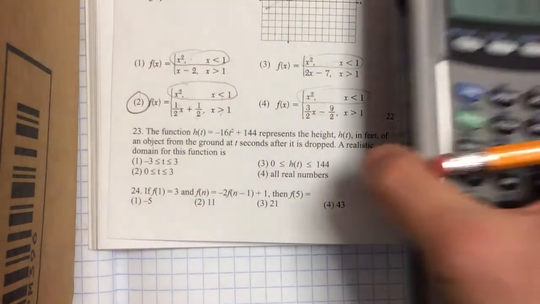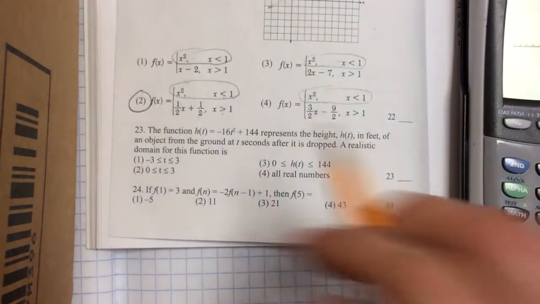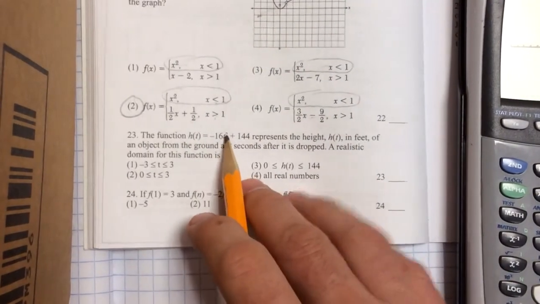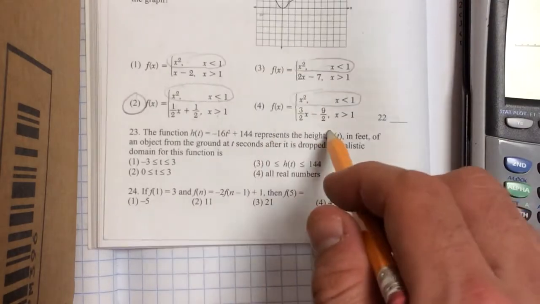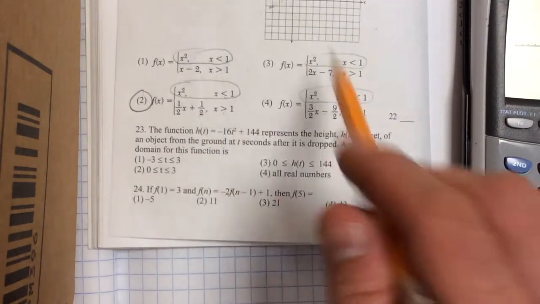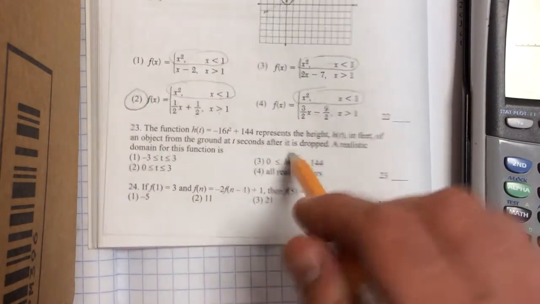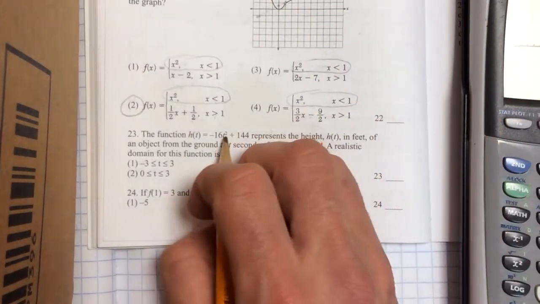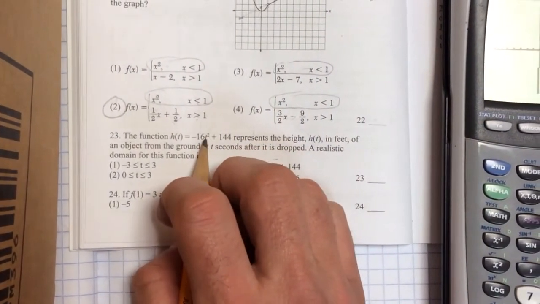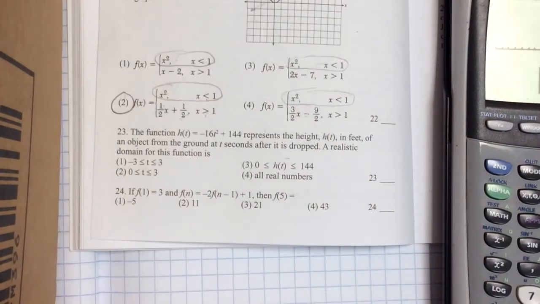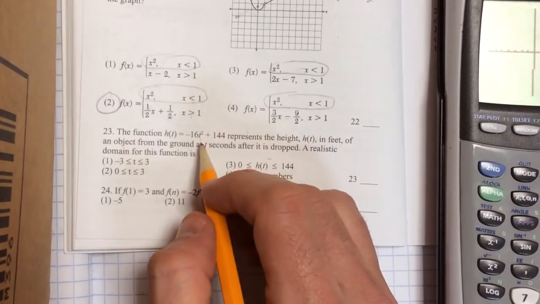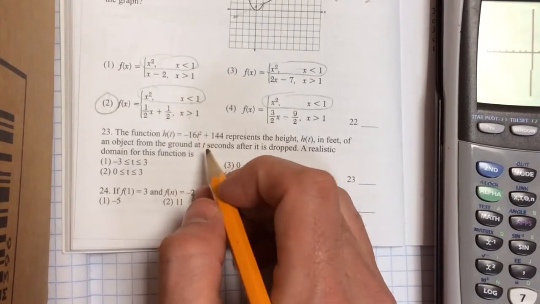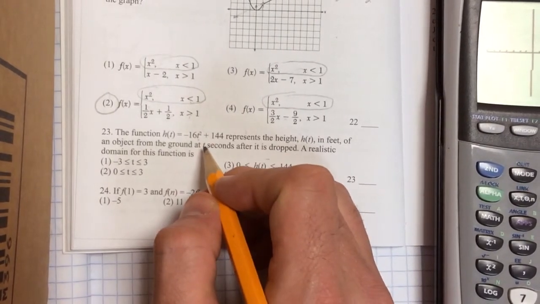Anyway. You've got a function h of t is equal to negative 16 t squared plus 144. It represents the height, so the output's the height in feet of an object from the ground t seconds after it's dropped. So the t is how many seconds have passed since it's dropped. So the inputs, the domain values, are the number of seconds after the ball has dropped. Okay, it wants to know what's a realistic domain.